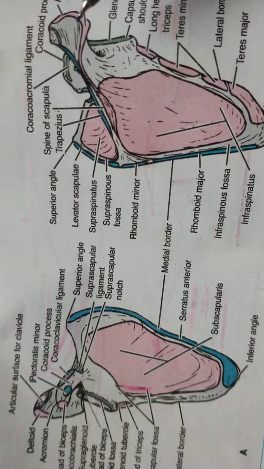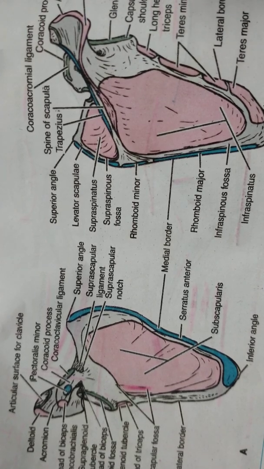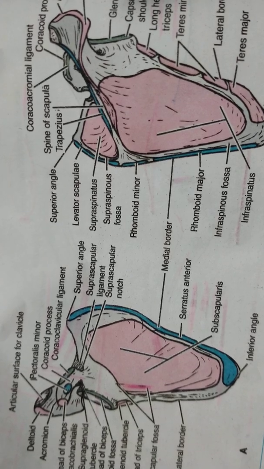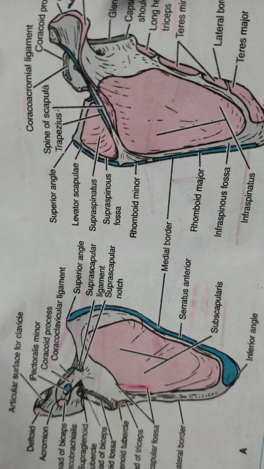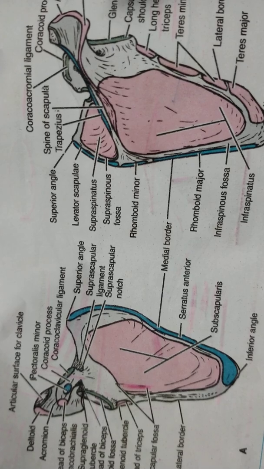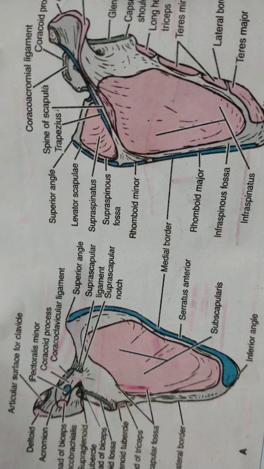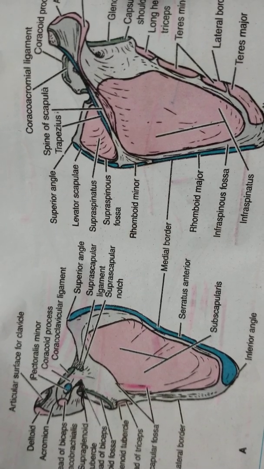Now, talking about the acromion process in detail, the acromion process forms our shoulder tip, and it also serves as the basis for the formation of the acromioclavicular joint. We can also palpate this acromion process at the tip of our shoulder.